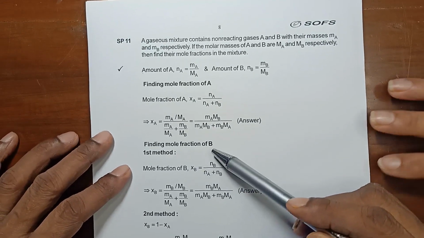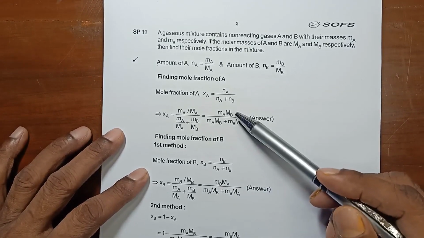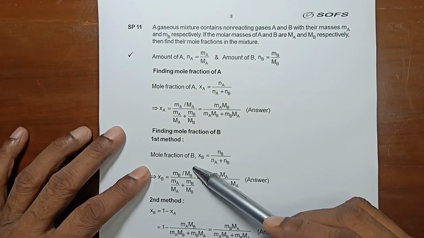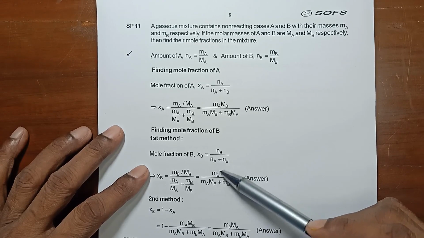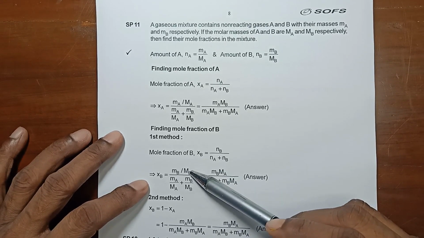Answer. Now finding the mole fraction of B. First method, just like this, or another concept also, result 2. Let us see. First method, mole fraction of B: XB is equal to NB by NA plus NB. So similarly, NB is replaced by small mb by capital MB.